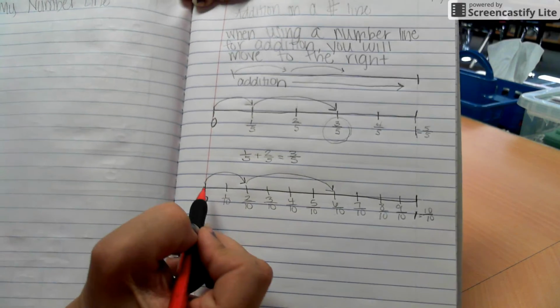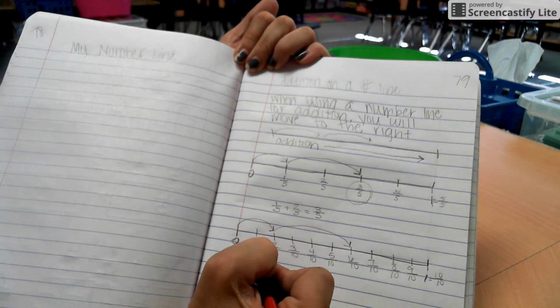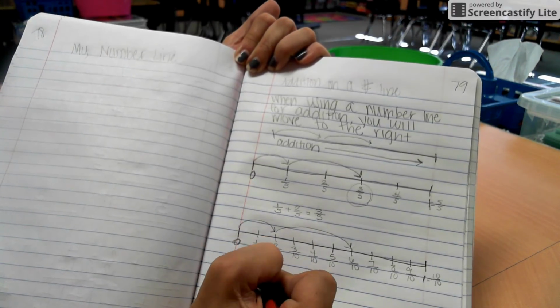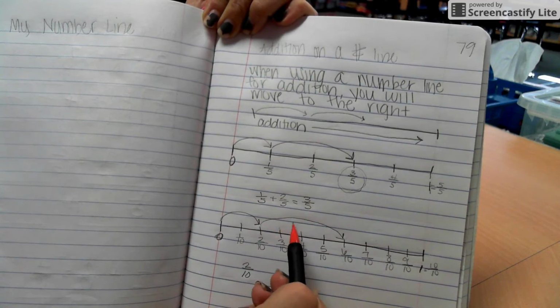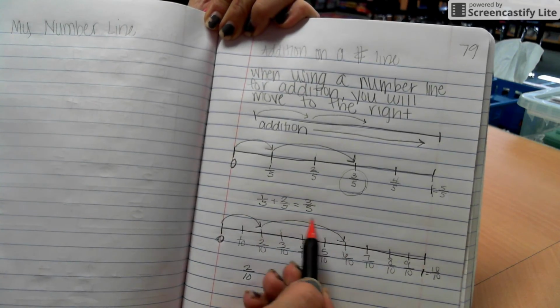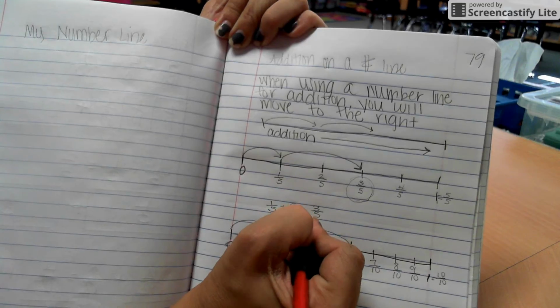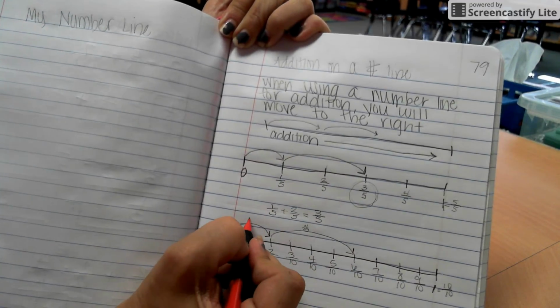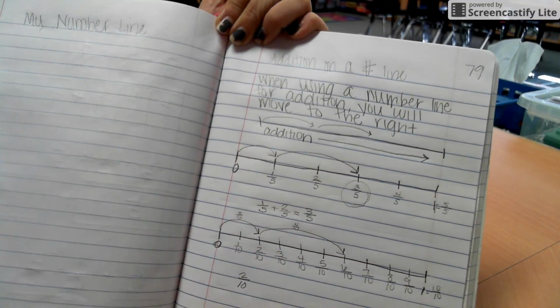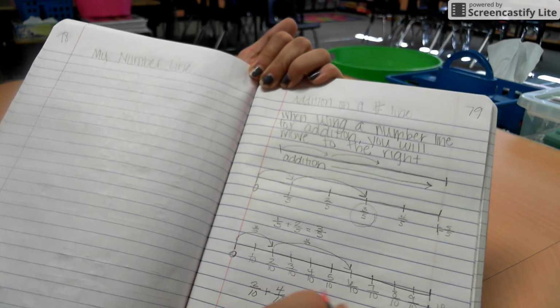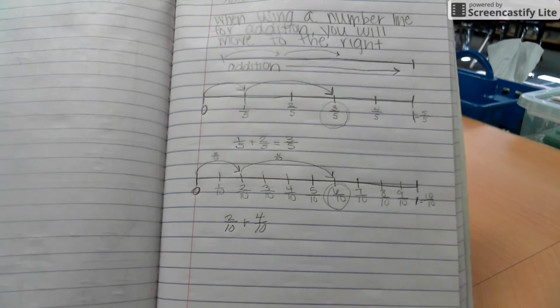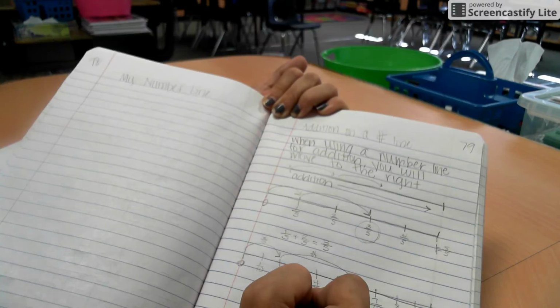All right, so I went 2/10 first, and then I went 1/10, 2/10, 3/10, 4/10 more, because this is 4/10 to here. This was 2/10 to here. So I went 2/10 plus 4 more tenths, and I ended up at 6/10.